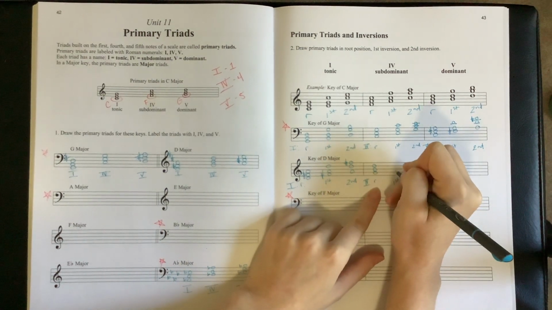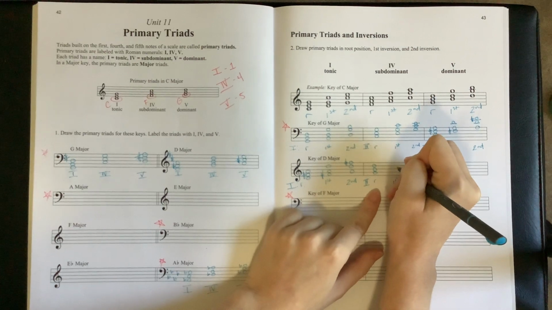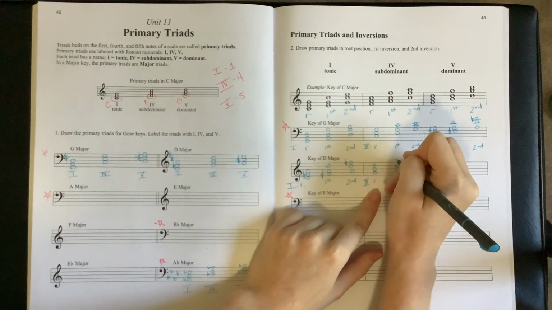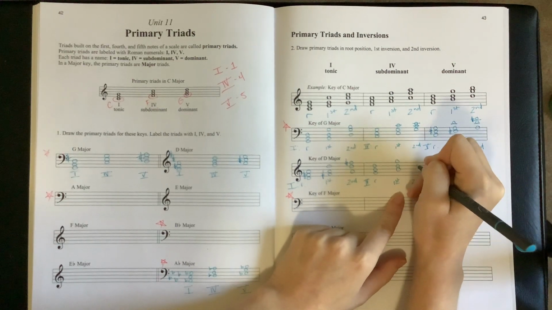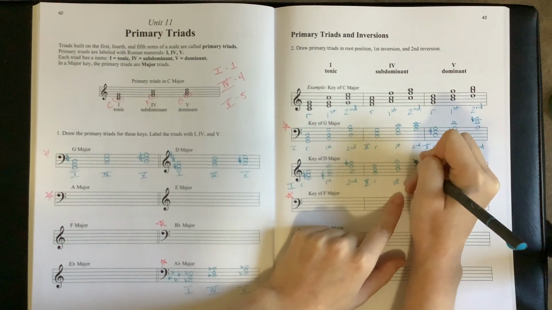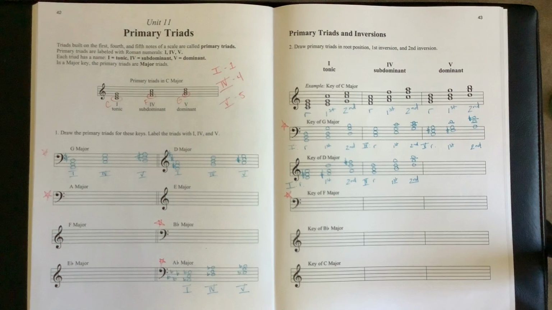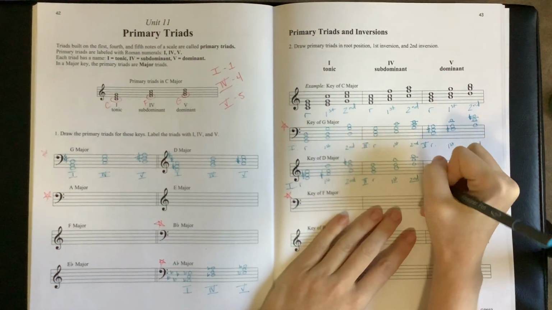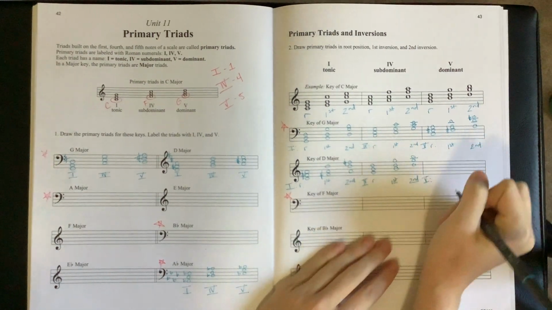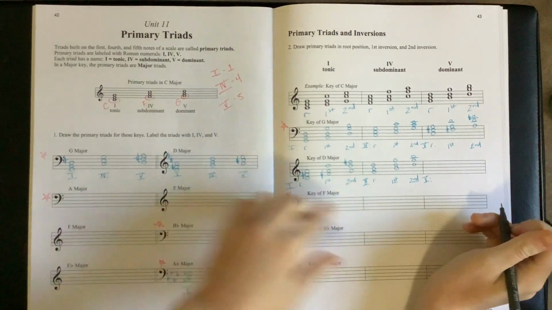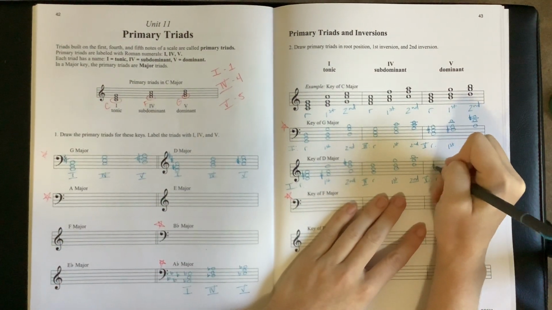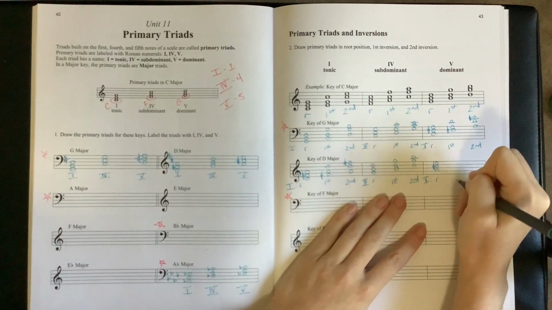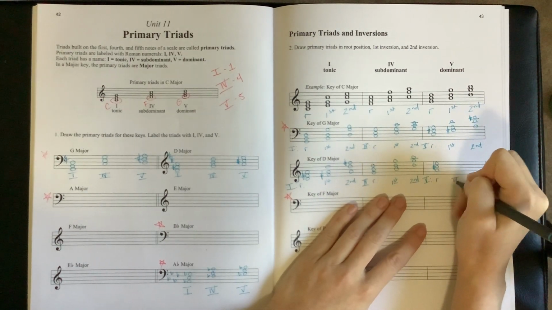First inversion, I'm going to move the root on top, and I start with B, D, and G. You gotta flip, flip, flip it. Woo! And a last 5 chord is A, C sharp, E. A, C sharp, E.